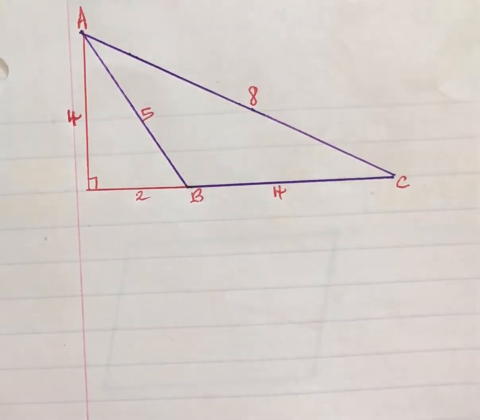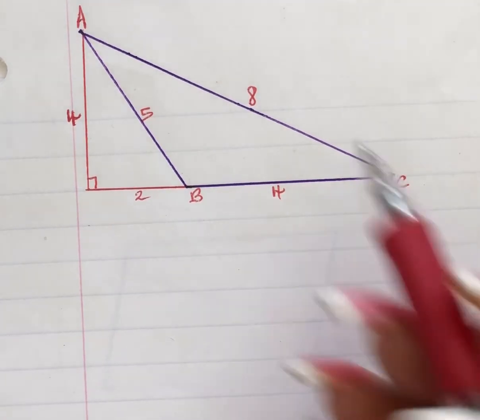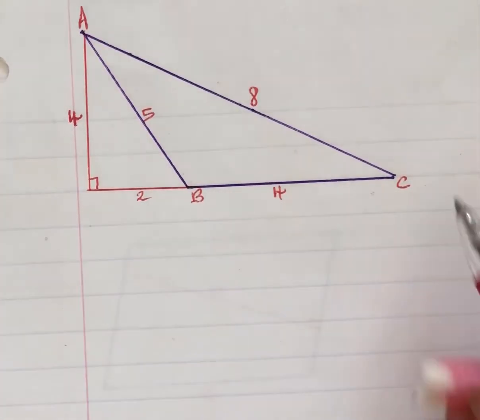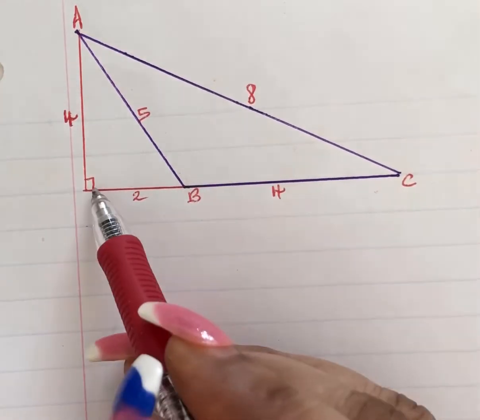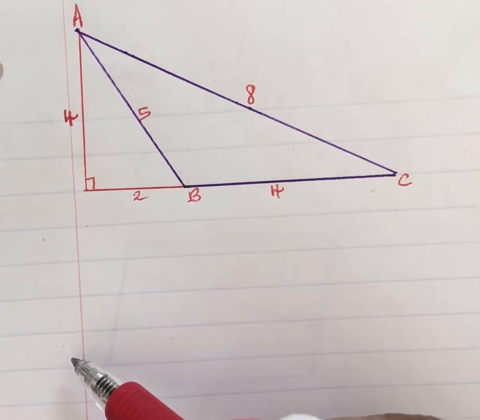In this video, we are going to place emphasis on looking at the area and in some cases the perimeter of given shapes. We are going to begin with this triangle. Let us look carefully. We may see two triangles here, an obtuse angle triangle and a right angle triangle.